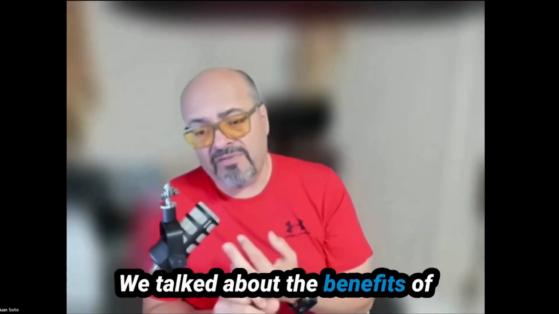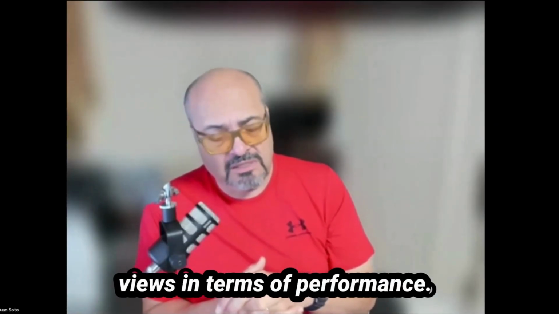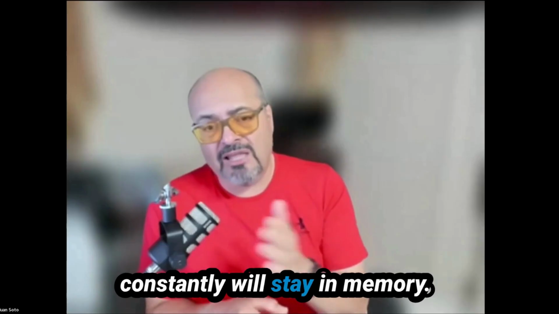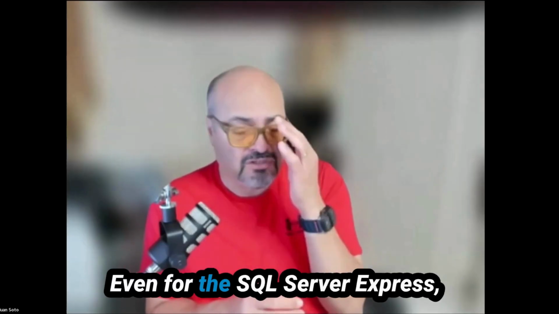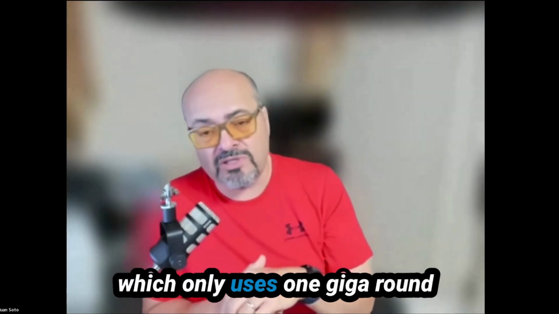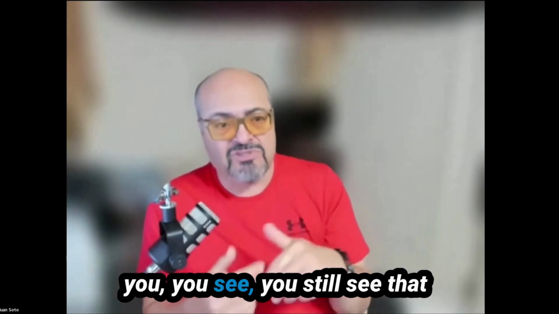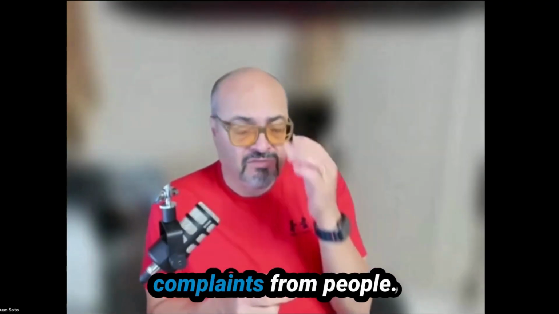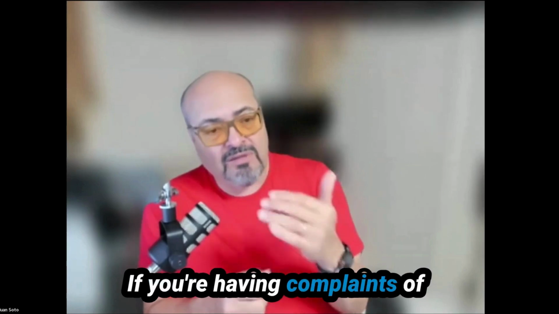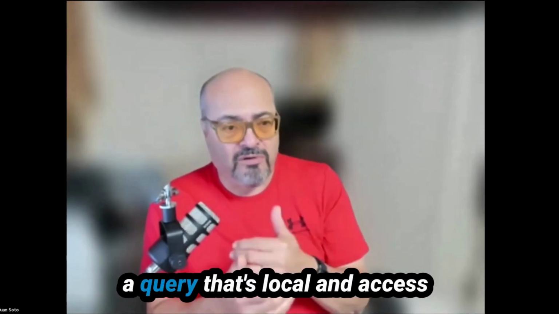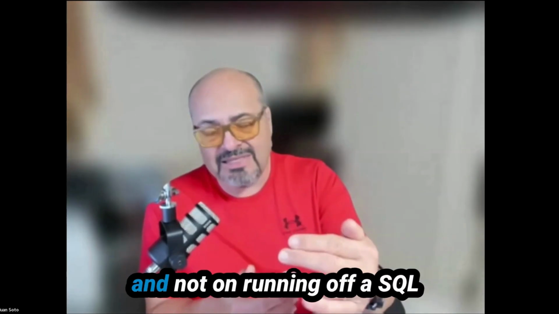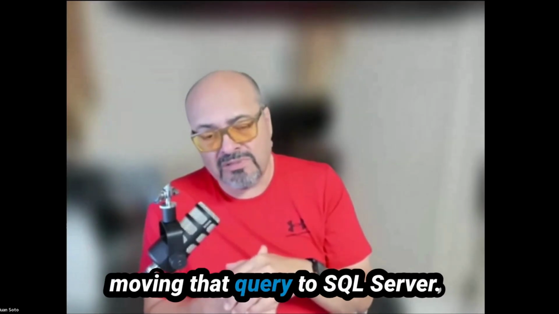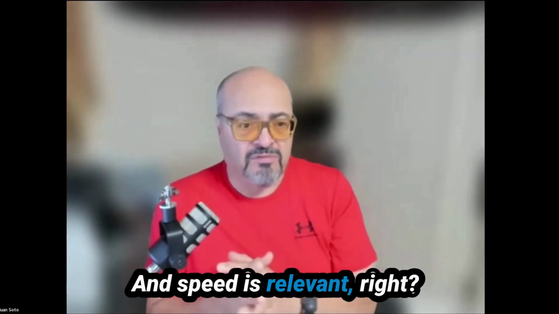We talked about the benefits of views in terms of performance. A view that's used constantly will stay in memory. Even for the SQL Server Express, which only uses 1 gig of RAM, you still see that behavior, which is wonderful, right? So if you're having complaints of speed with people and you're using a query that's local in Access and not running off a SQL Server, you may want to consider moving that query to SQL Server. And speed is relevant, right?